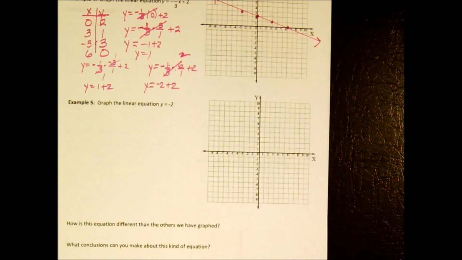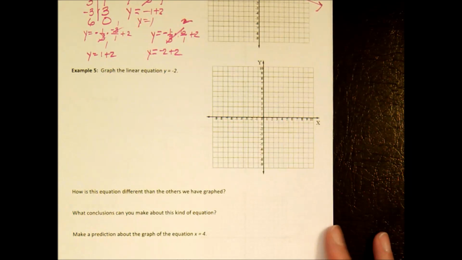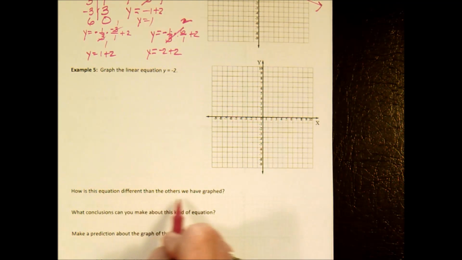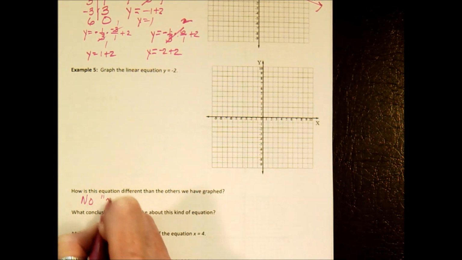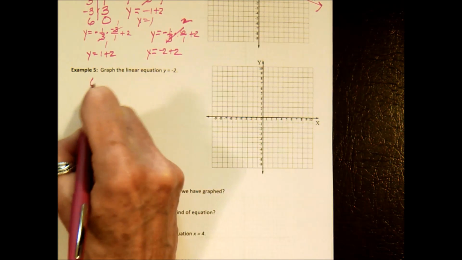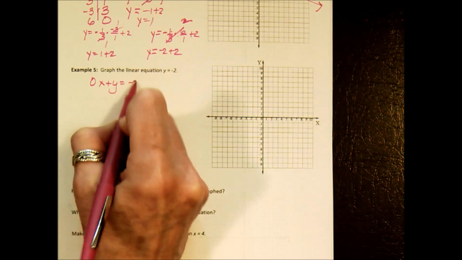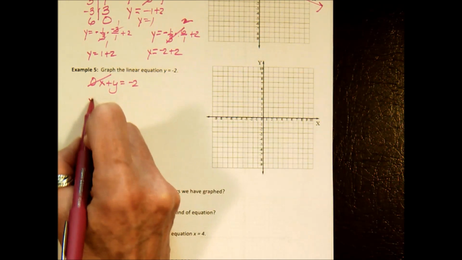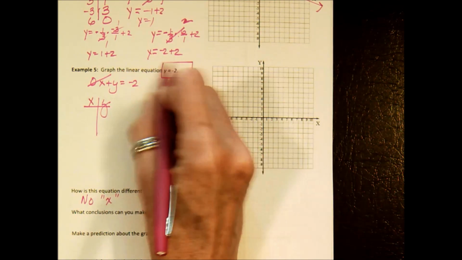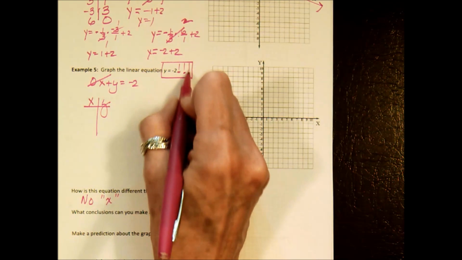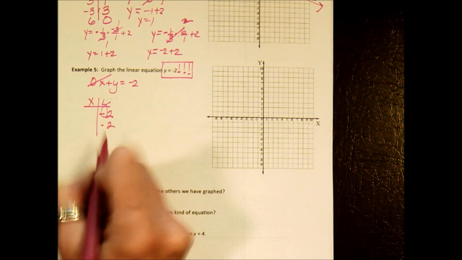All right, this last one is different. First off, how is this equation different than the others? y equals negative 2. There is no x in the equation, right? Well, it really is there. It's really 0x plus y equals negative 2, but we're not going to show that. So what you do is you go to your xy table, and this is telling you y has to be negative 2. You have no choices. So we're going to put in negative 2 for y.